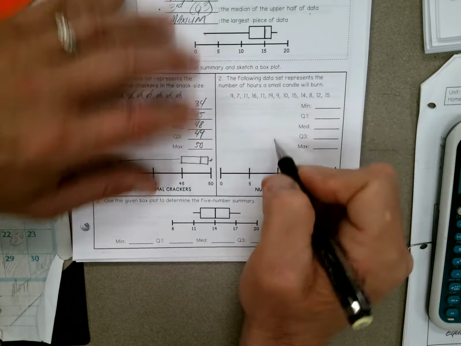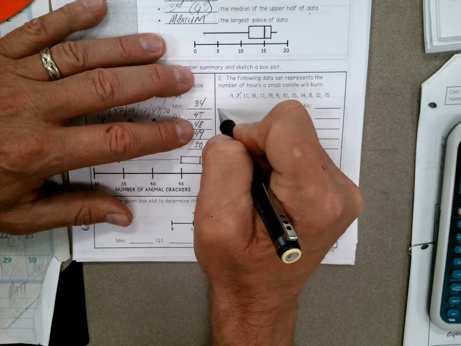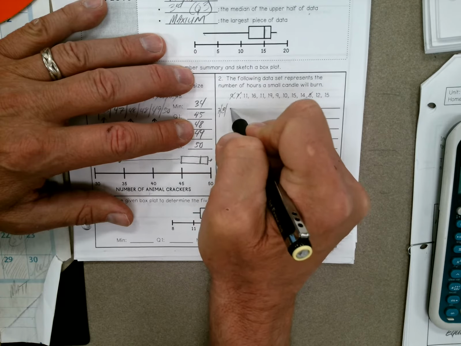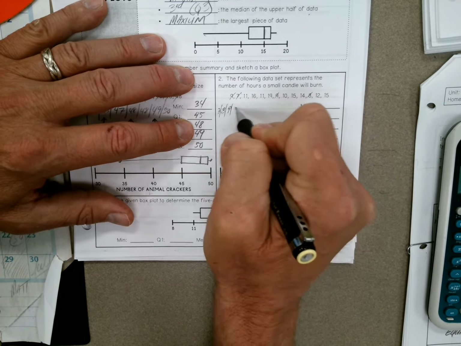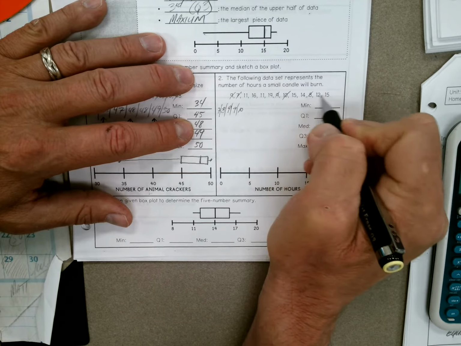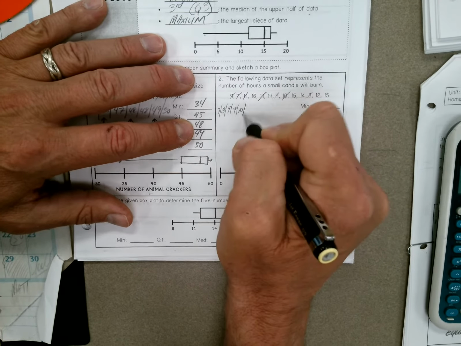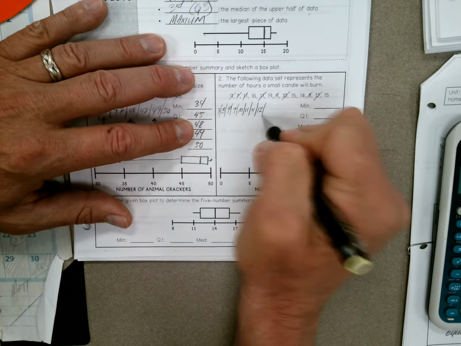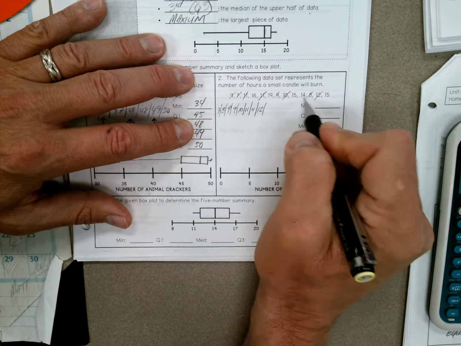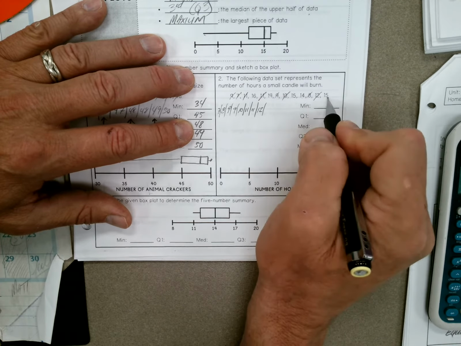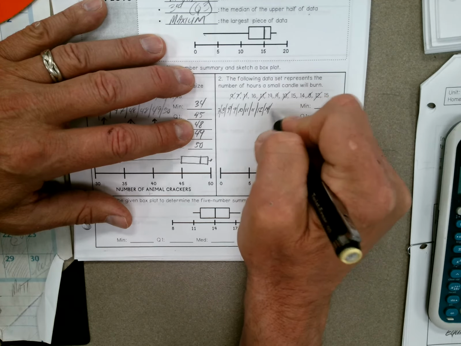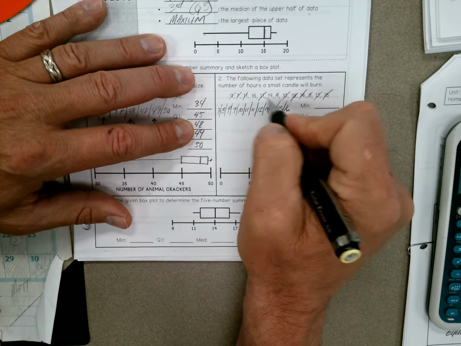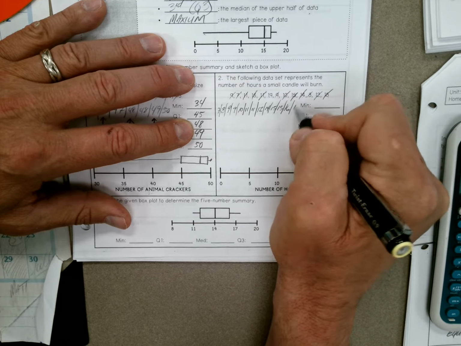Now, this is a little bit bigger here, so I'm going to write a little bit smaller here. 7, 8, 9, 9, 10, 11 and 11, 12, 14, 15, 15, 16, and then a 19.